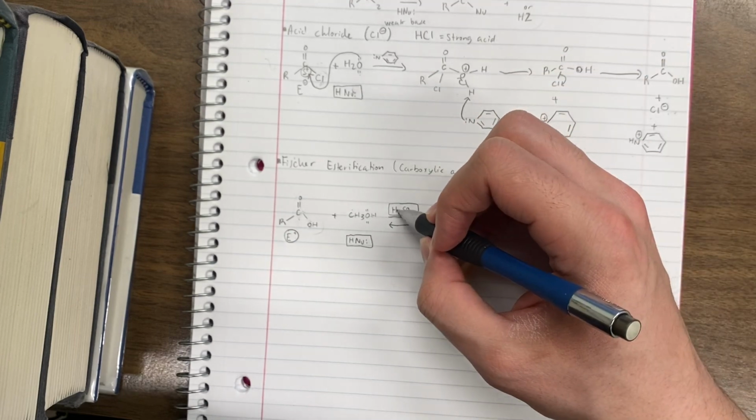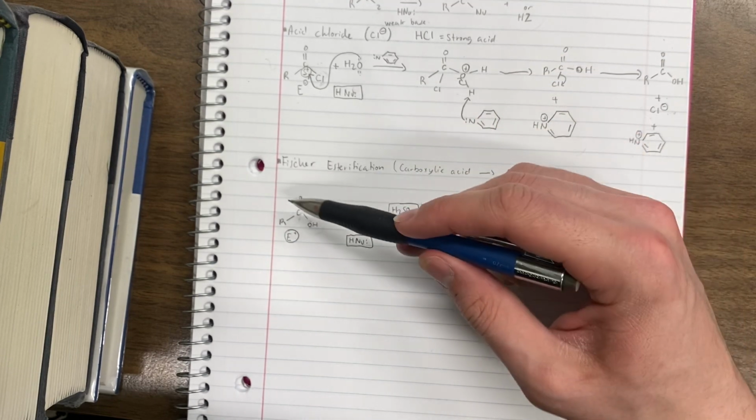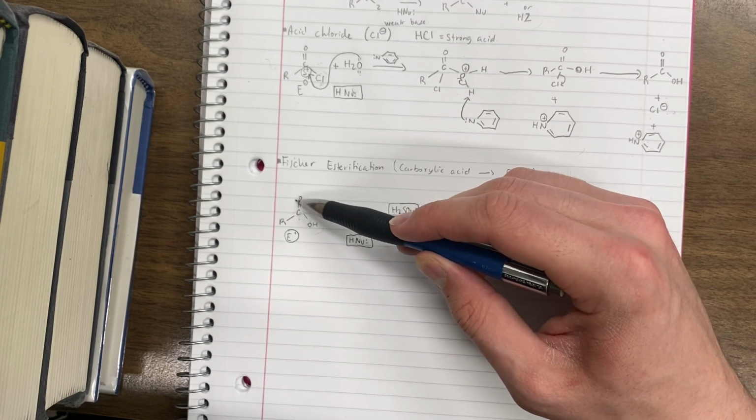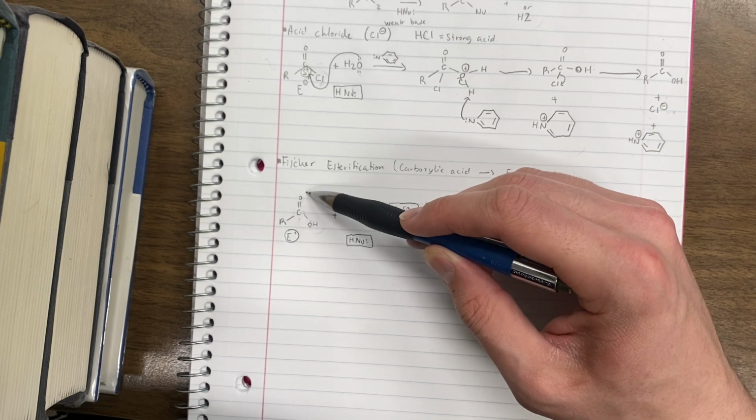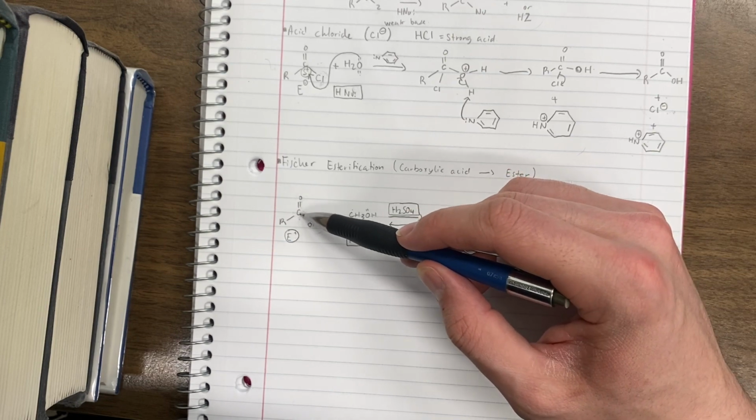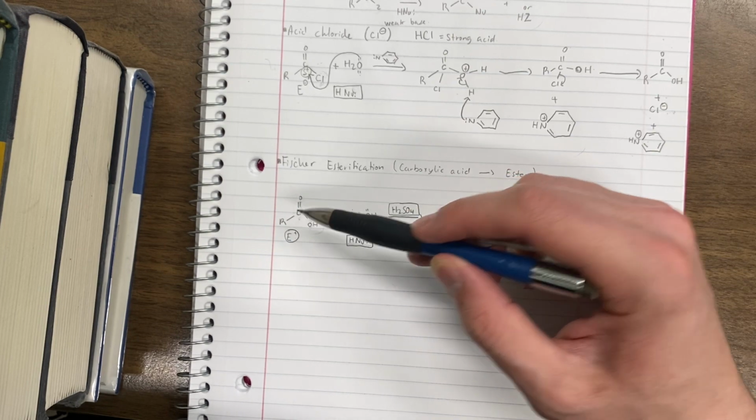It will still be the electrophile in this reaction, but this is why we need this acid here. This acid will be used to protonate the oxygen of this carbonyl group, which will then increase the positive charge on this carbon.